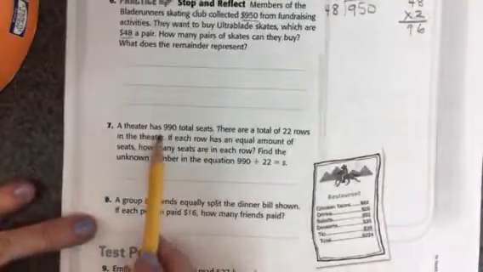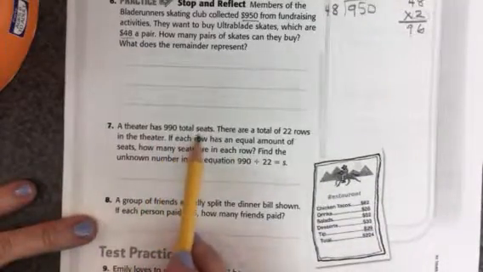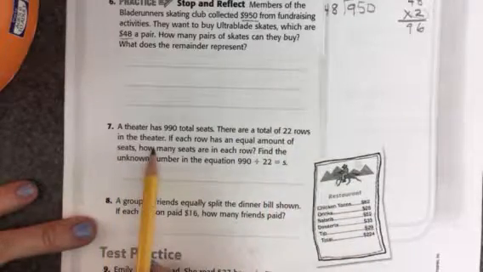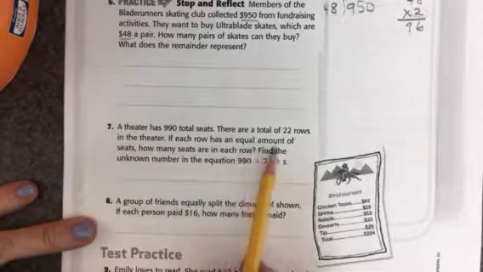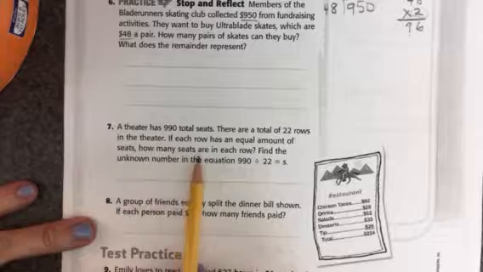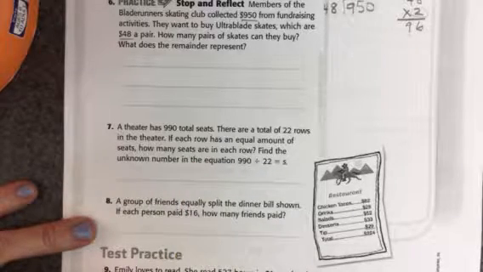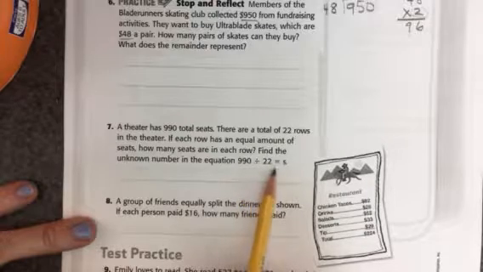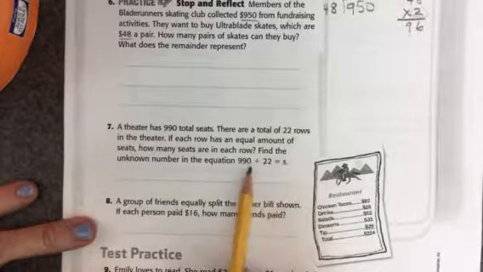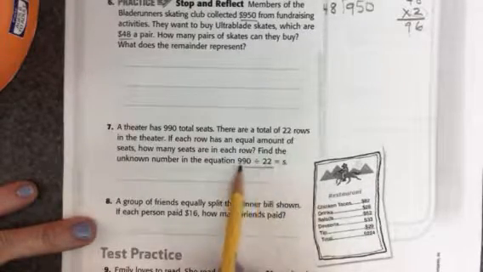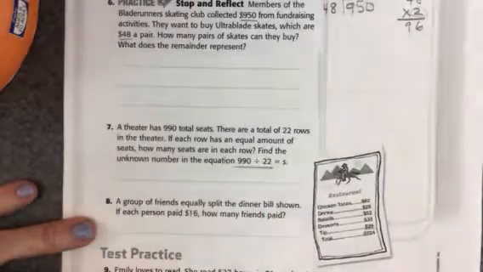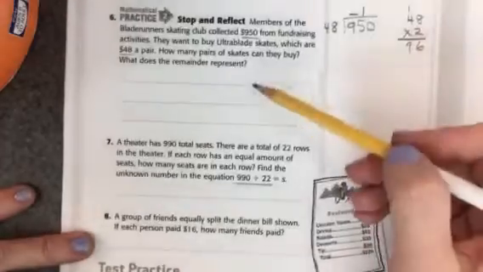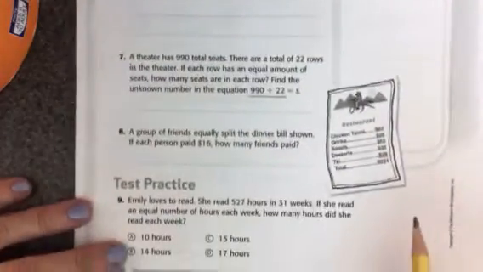Number 7, a theater has 990 total seats. There are a total of 22 rows in the theater. If each row has an equal amount of seats, how many seats are in each row? Find the unknown number in the equation. 990 divided by 22 equals S. You'll need to write this in a division box and then figure out the quotient, or the answer, by doing the same steps we've done on these other problems.